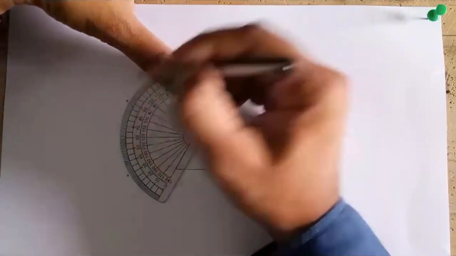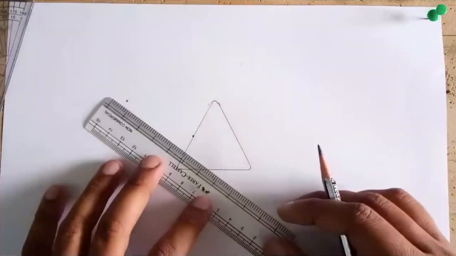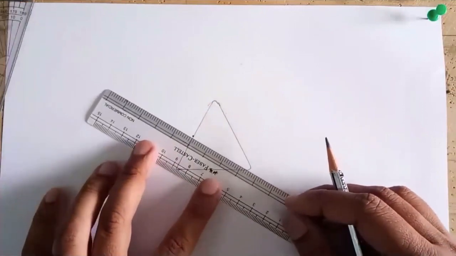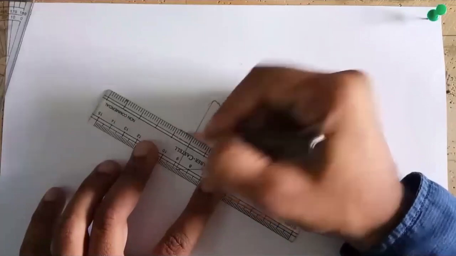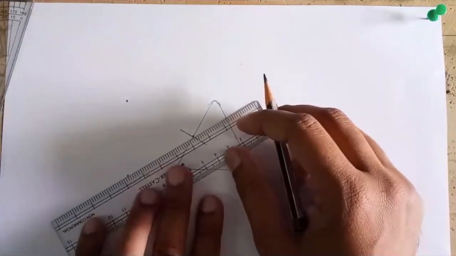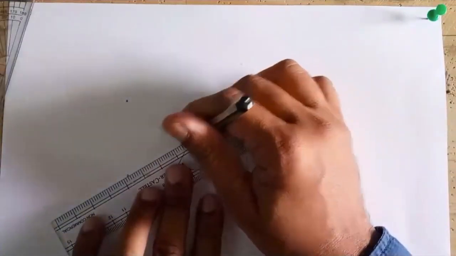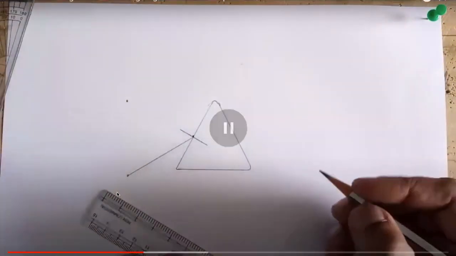Mark a point on 90° as well. Now this would be your normal, and this would be the angle of incidence. Okay? Right? You have understood how he drew the incident ray.